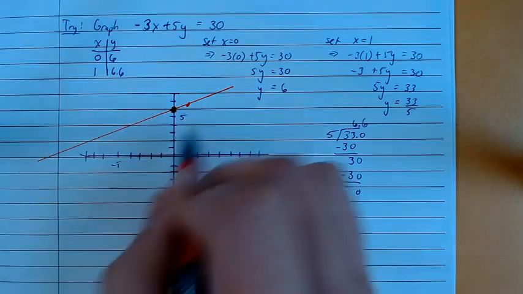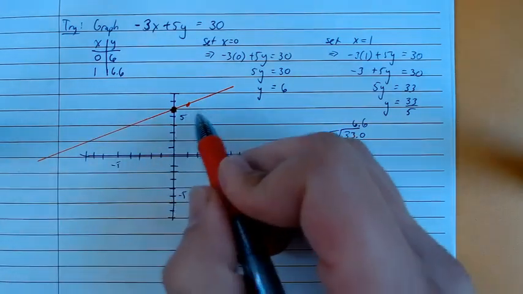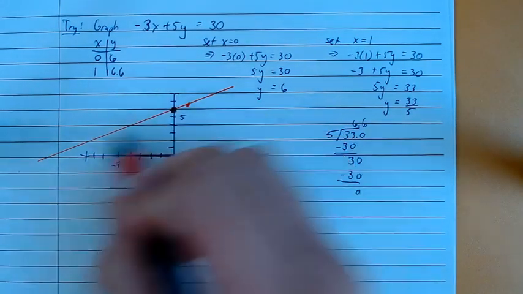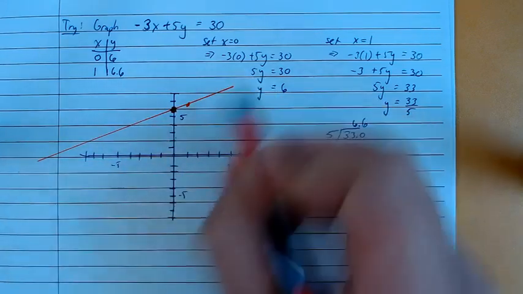But no matter what, all of us should get this exact same line. The one that crosses up here at 0, 6, and that goes up this way.